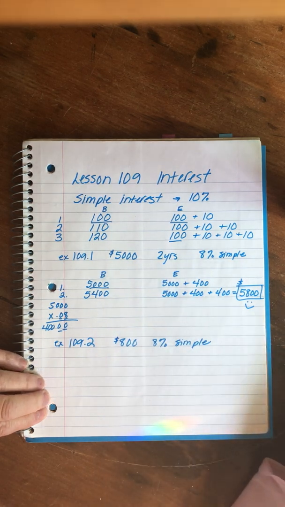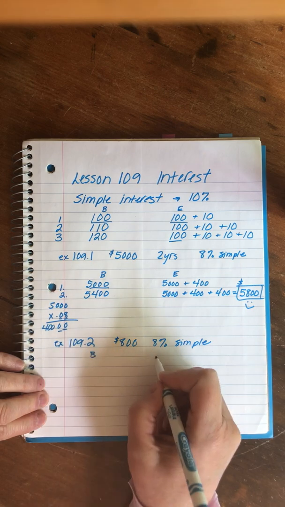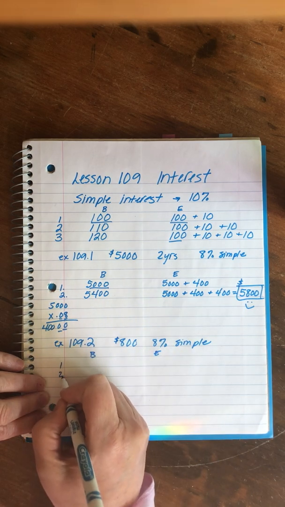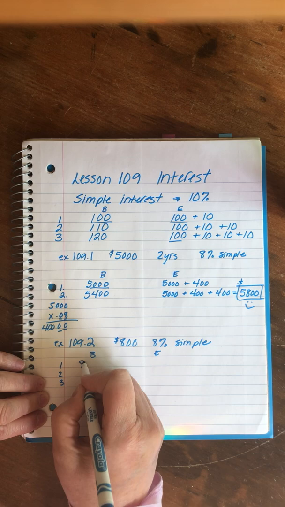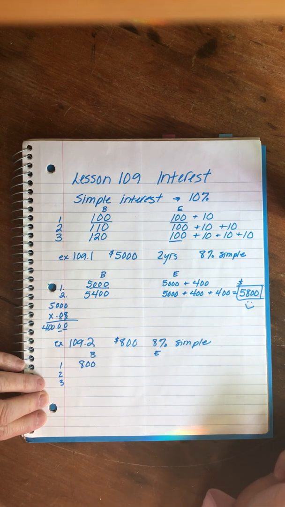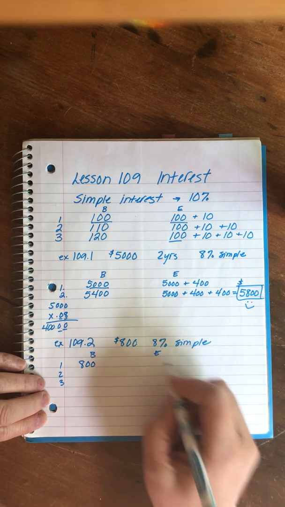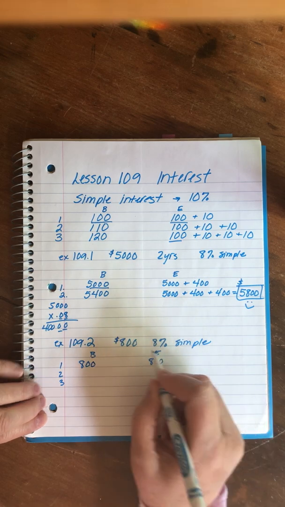At the end of 3 years, she will have how much money? Okay, beginning, end, 1, 2, 3. She started with 800. At the end of the year, she'll have her original 800 plus she's going to get her interest.